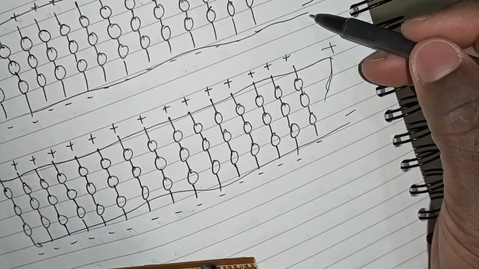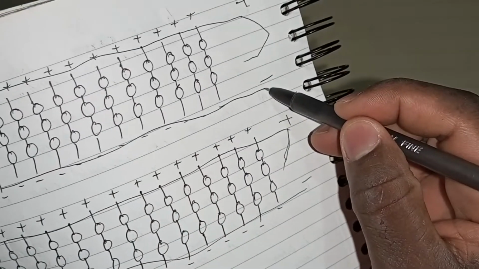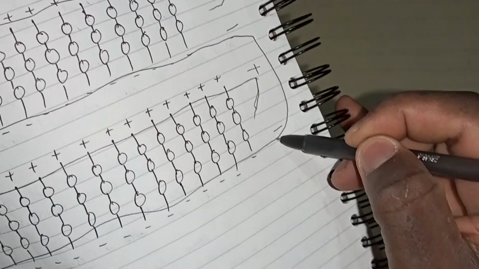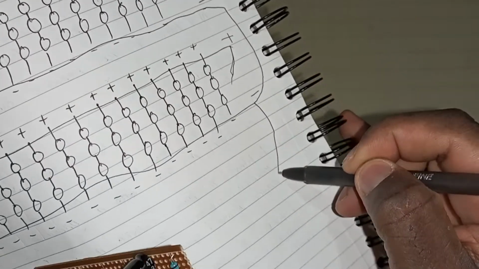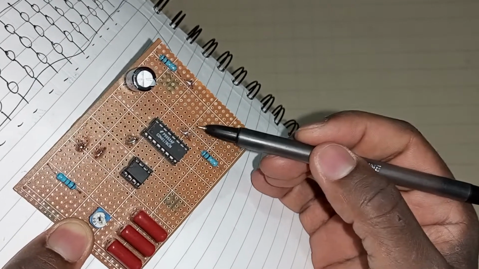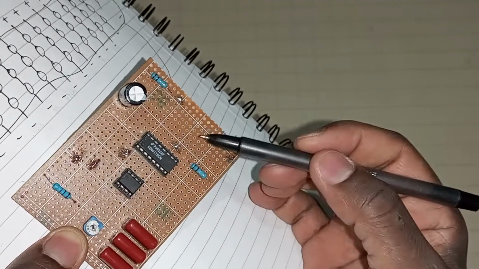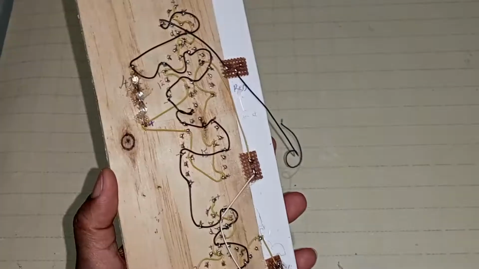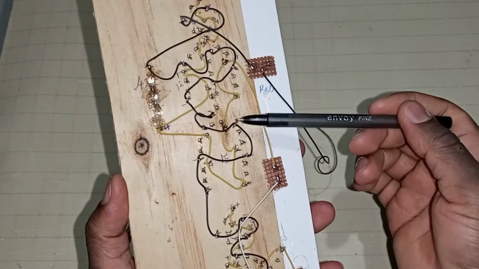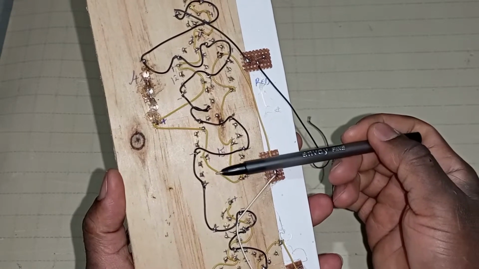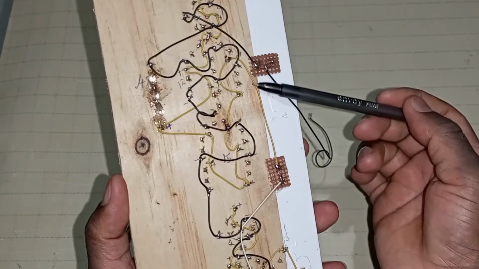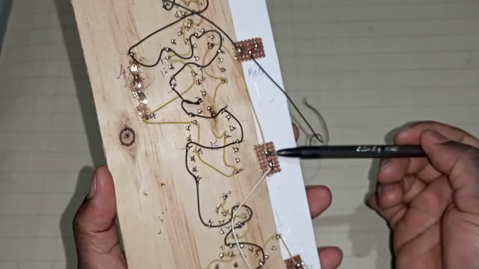But for the cathodes, you need to join the cathodes of the first channel to the cathodes of the second channel, then that connection, you bring it here. This is the negative output terminal from the chaser. And as you can see, this is what I've done on my board. All the anodes, I've connected them using this yellow wire, and I've brought them here to that terminal.